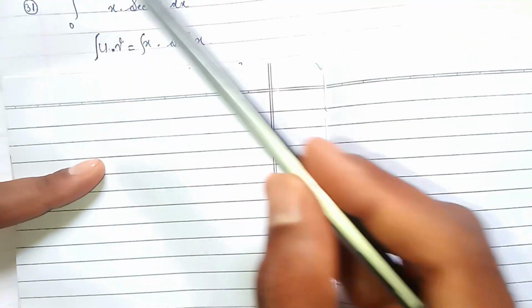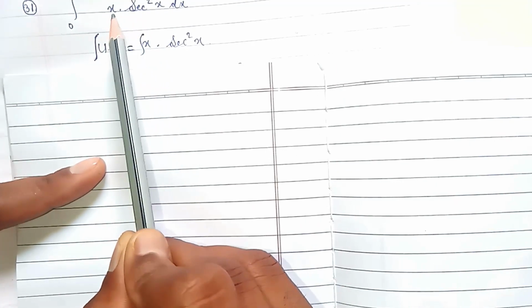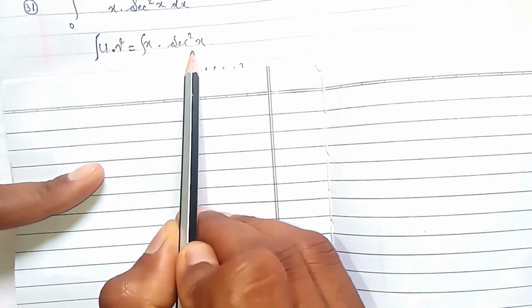Here I select the first function and the second function. The first function will be preferably u, which is equal to x. Why u equal to x here? Because by using the ILATE rule we always prefer the algebraic function before the trigonometric function. We can see that x is algebraic and sec square is trigonometric. So we consider u as the algebraic x and v as the trigonometric sec square, the second function. So I got the first function u equal to x, and the second function v equal to sec square.